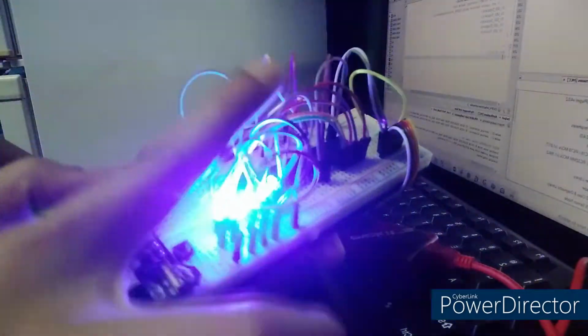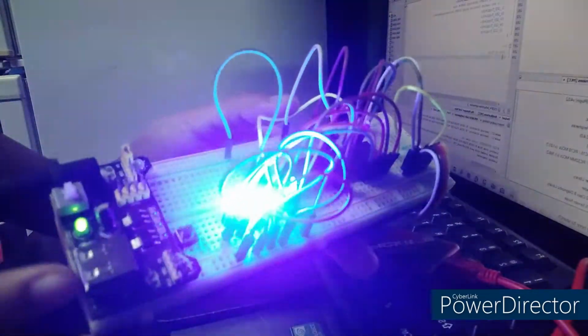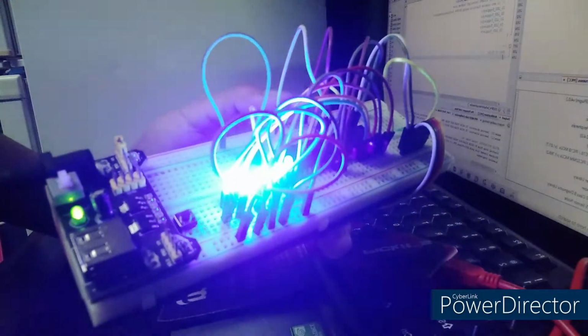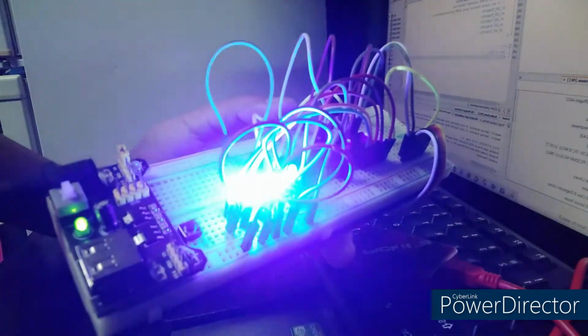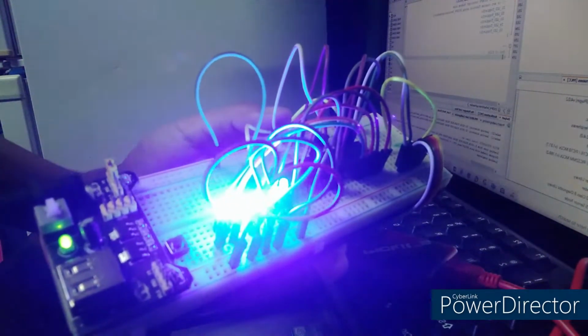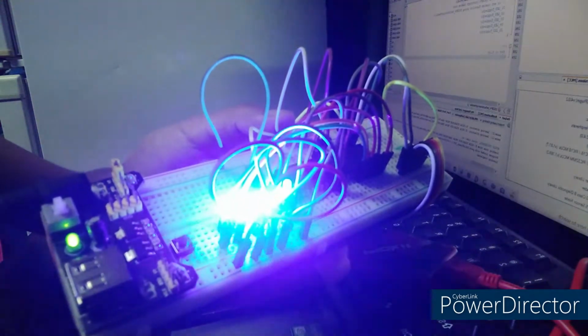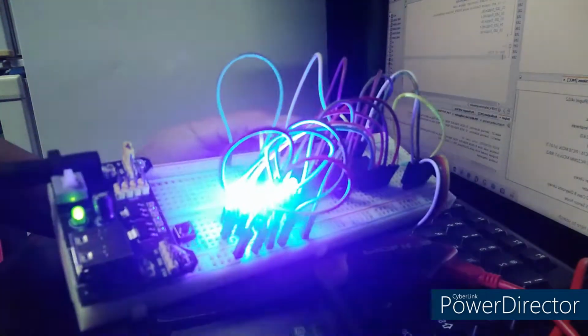As you can see here, the LEDs are continuously blinking. The 5 LEDs are continuously blinking because we set the IOC for it to blink, and we set our source code to LED underscore toggle. That's why the LEDs are blinking.